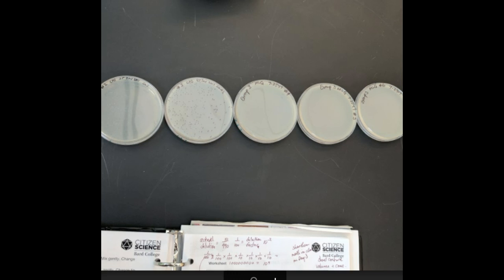After the plates solidify, invert and place them in the incubator. Incubate them overnight.